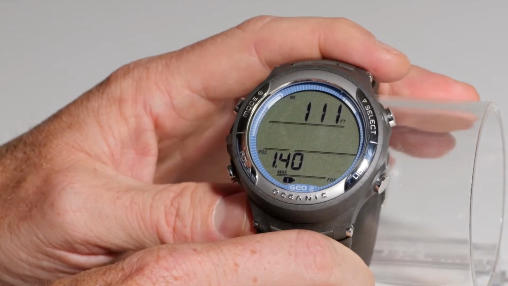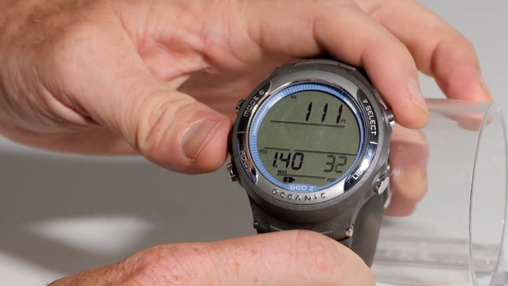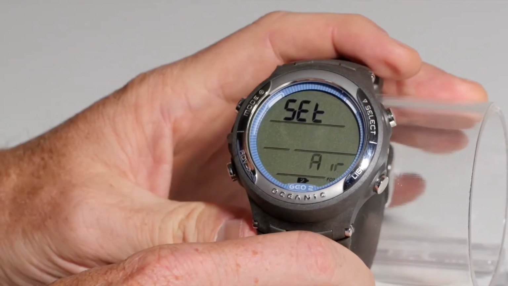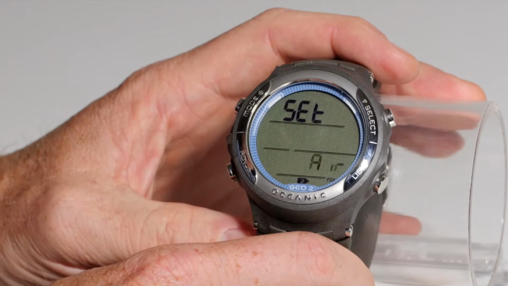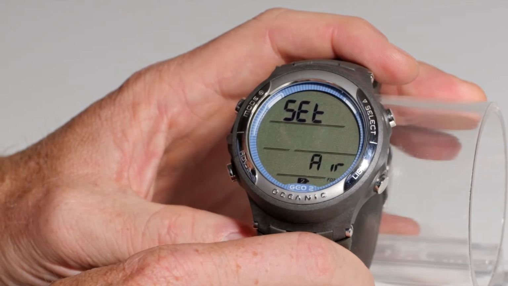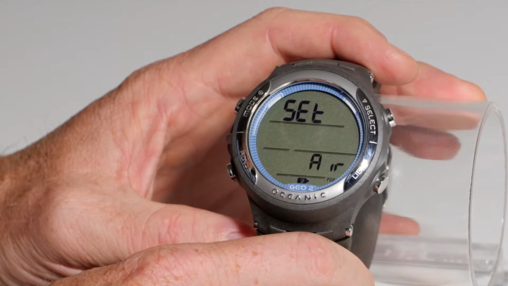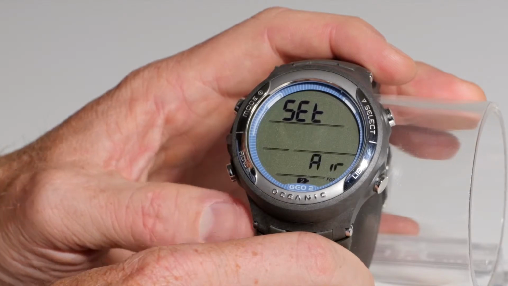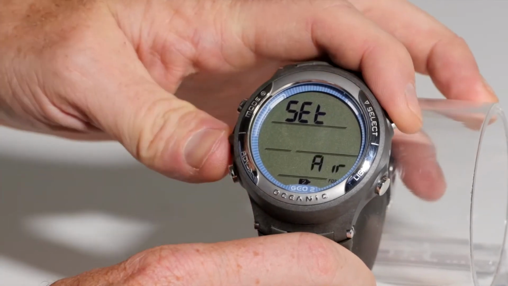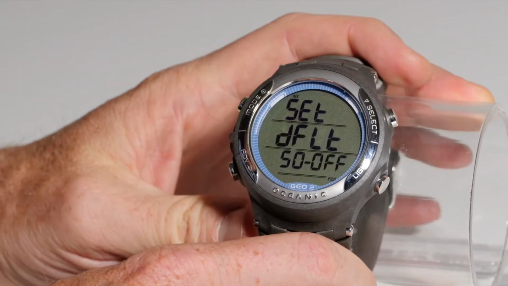To confirm the gas, press the Select button, and you can see that the icon on the bottom moved to gas 2. This would be for an additional cylinder on your dive, not for dive number 2. You can set the default 50% screen from this menu.